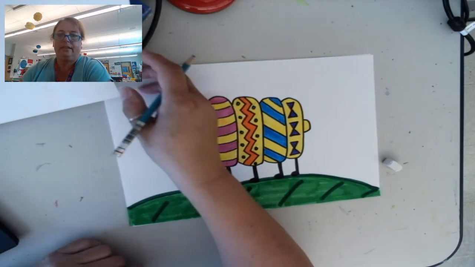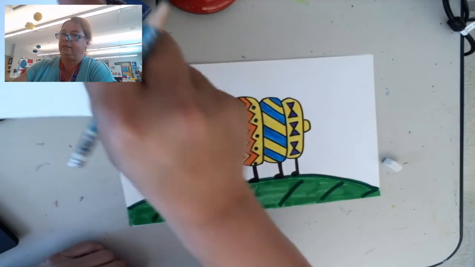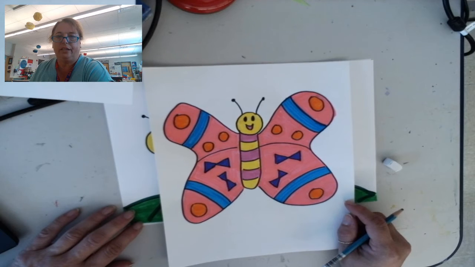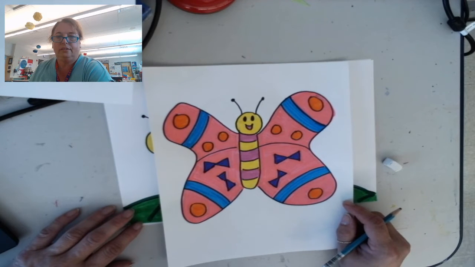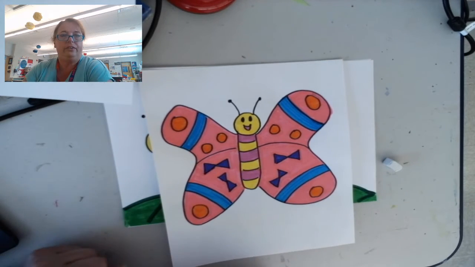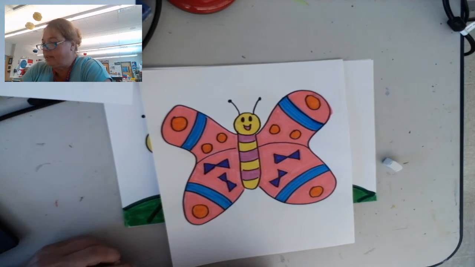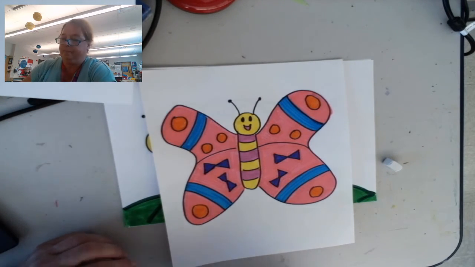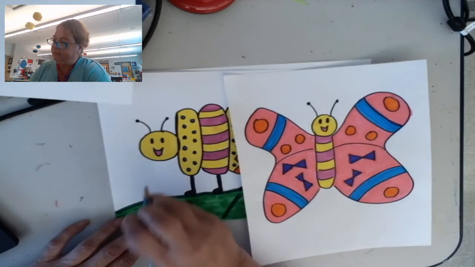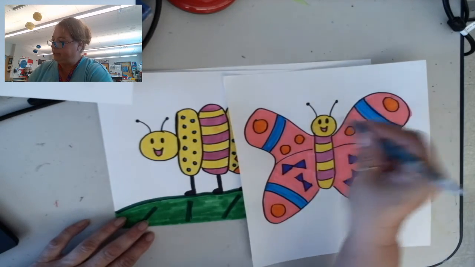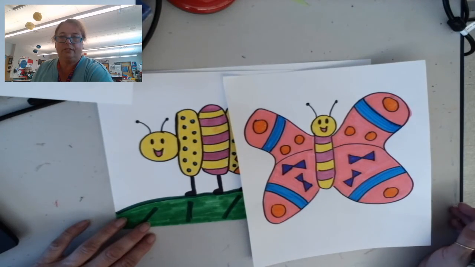So I pretended that my yellow caterpillar turned into a pink butterfly. Did you see in the video that the caterpillar was green and then it turned into an orange butterfly? So they don't have to be the same colors. So I kept my caterpillar's face yellow, but I changed the other parts.